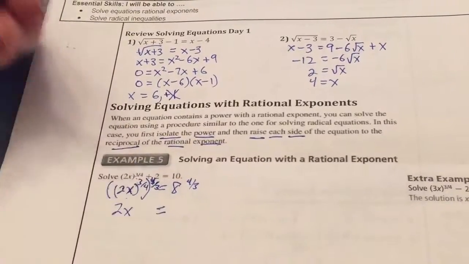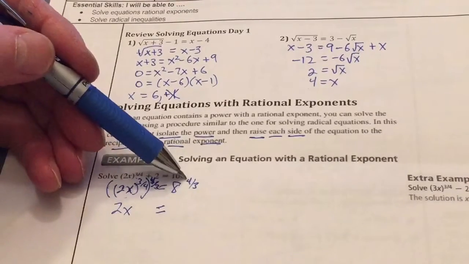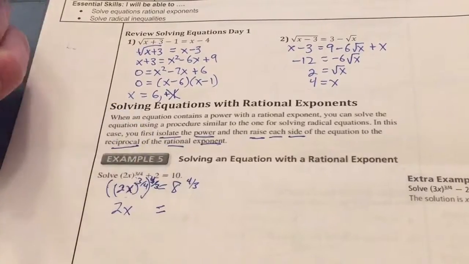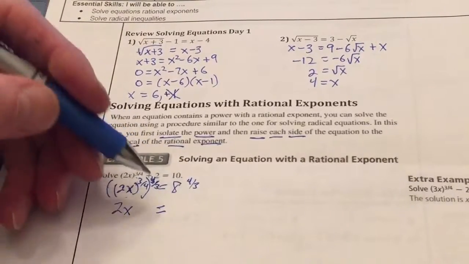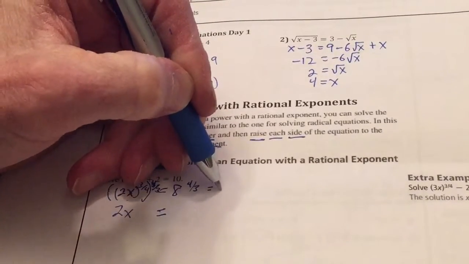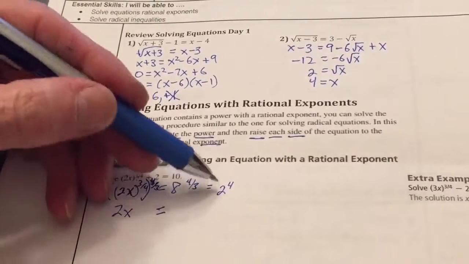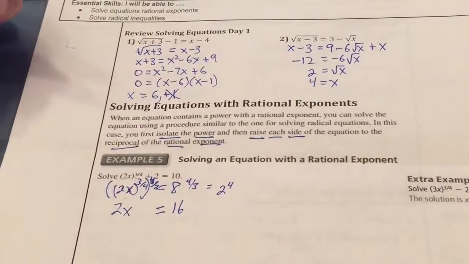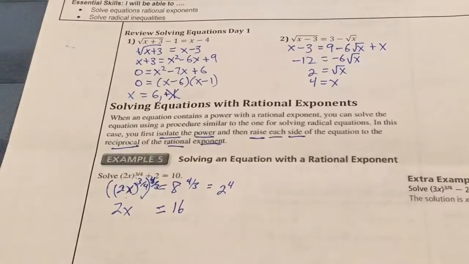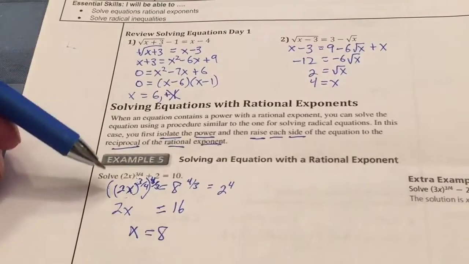Then 8 to the 4/3. Now remember, the top number is a power, the bottom number is a root. So the cube root of 8 is 2, and so this is going to become 2 to the 4th, and that's 16. So now we have 2x equals 16, and we can divide by 2. x equals 8. And just like magic, we have a solution to what looked like a really nasty equation.